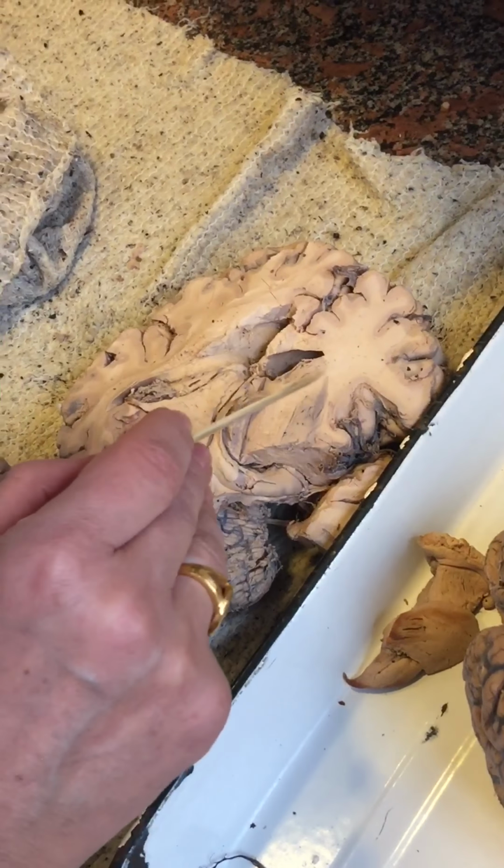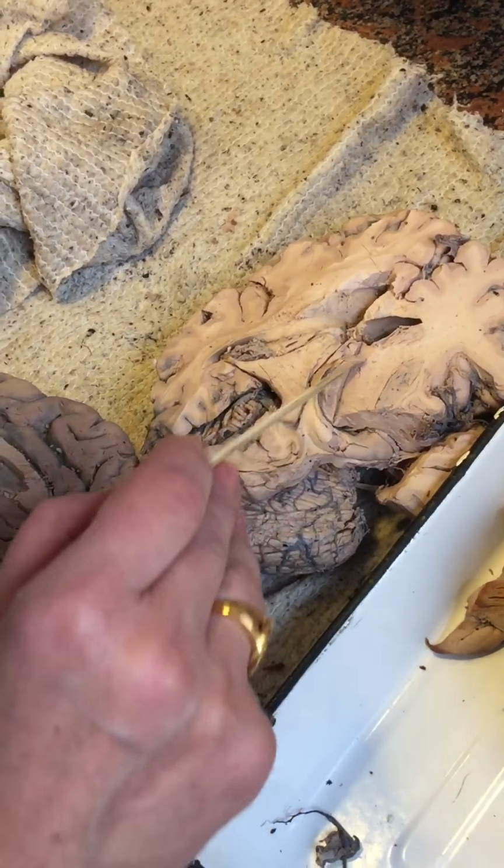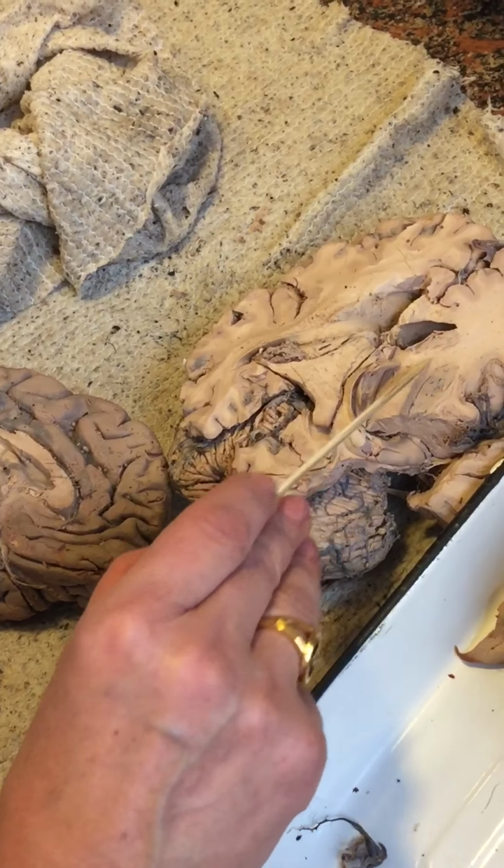Association fibers pass here, projection fibers pass through the capsula interna. Only this part? Only this part for projection fibers, only this.